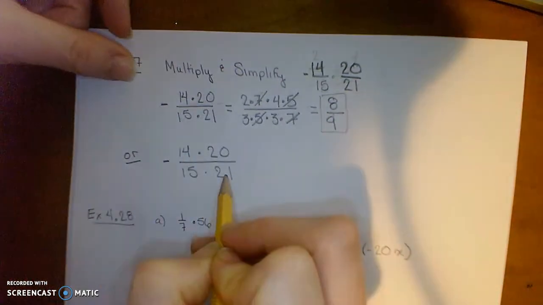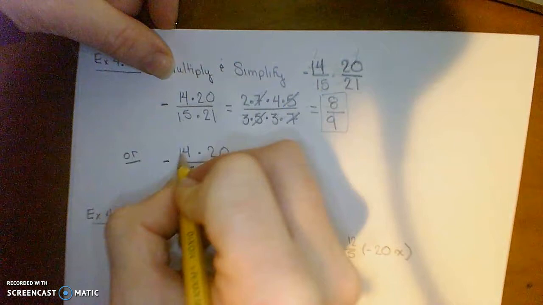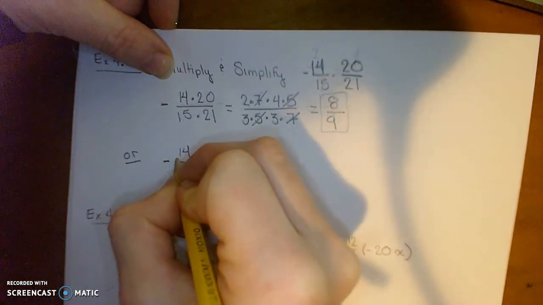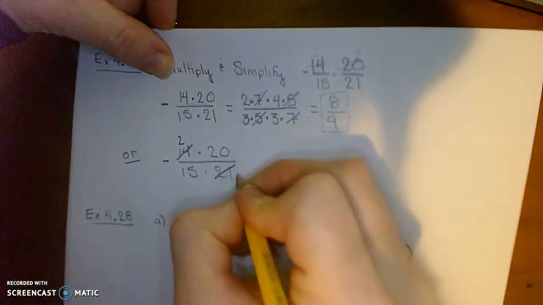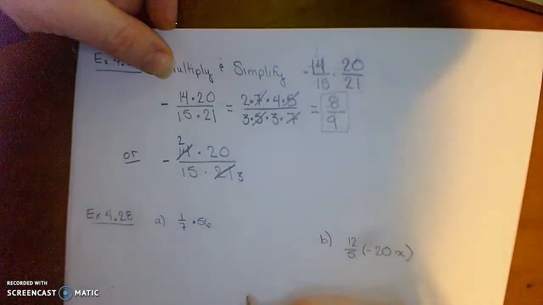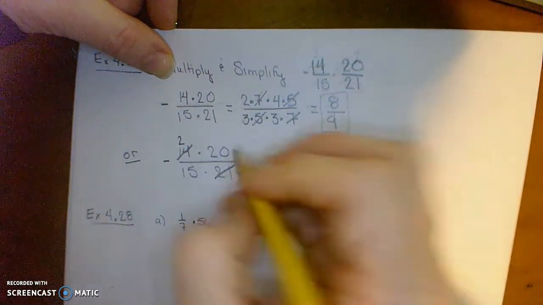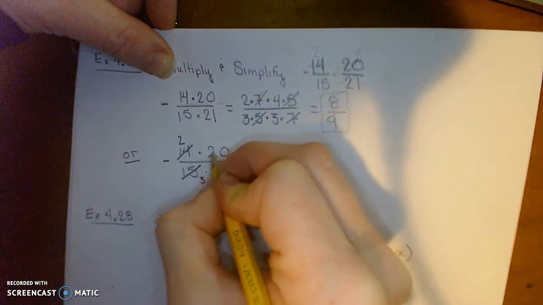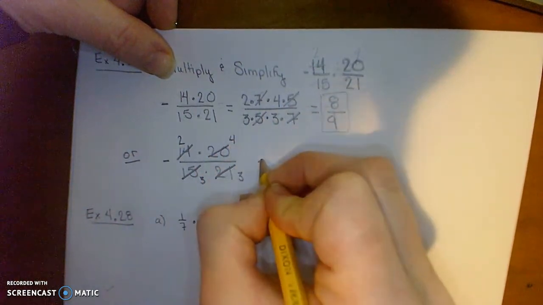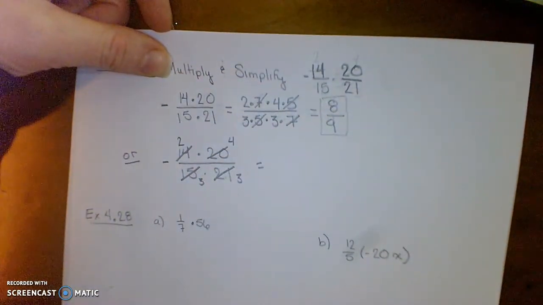So let's look at the 14 and 21. I recognize that they've got a factor of 7 in common. So 14 divided by 7 is 2. And 21 divided by 7 is 3. Also here with the 15 and the 20, they've got a factor of 5 in common. 15 divided by 5 is 3. 20 divided by 5 is 4. So it's just one method that people like to use to reduce these fractions.